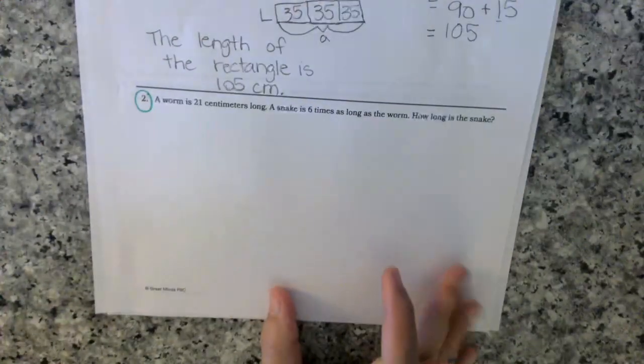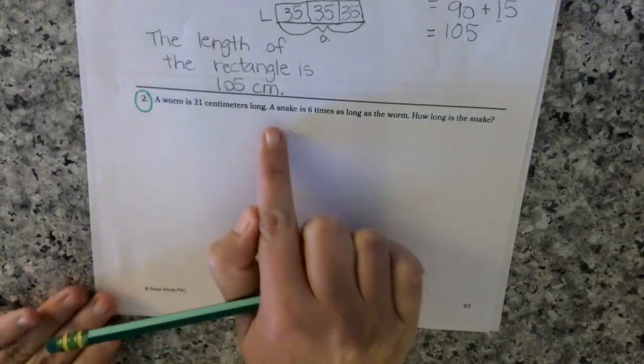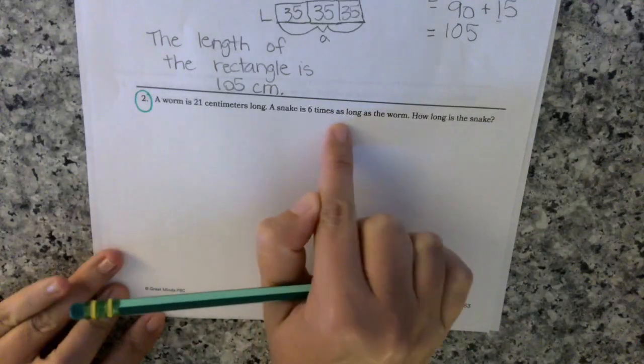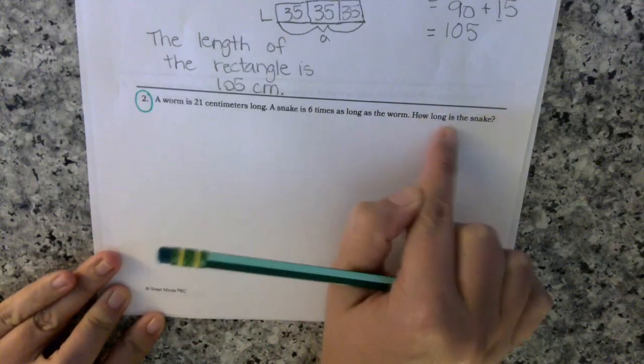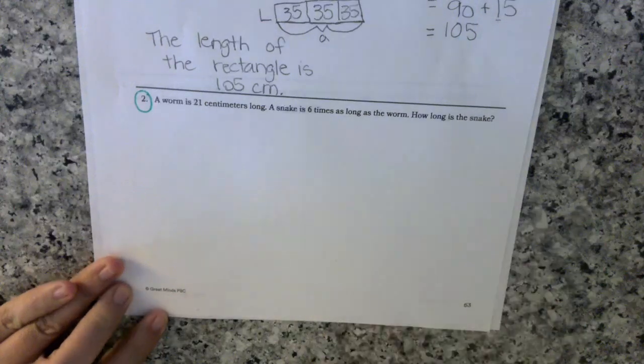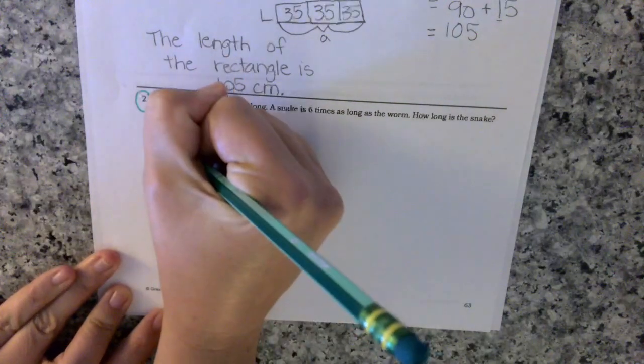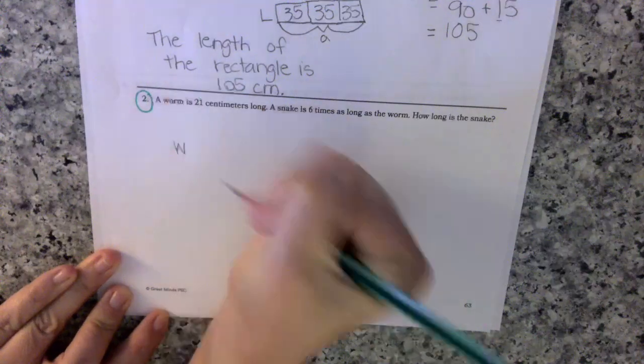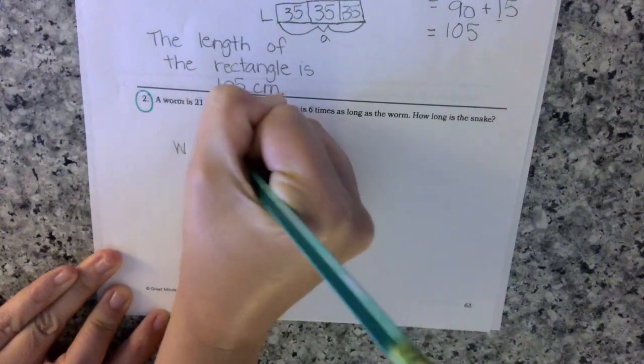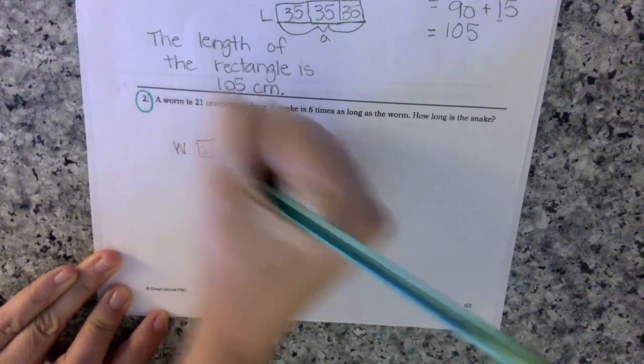All right, number 2. A worm is 21 centimeters long. A snake is 6 times as long as the worm. How long is the snake? So I immediately think I can show this as a tape diagram. A worm, W, I know is 21 centimeters long.